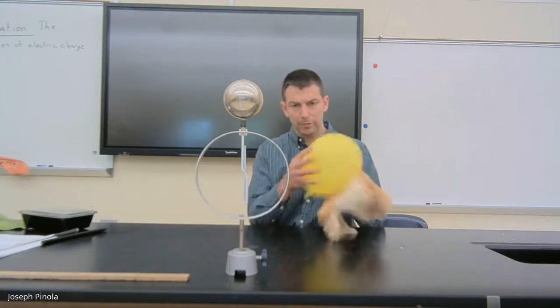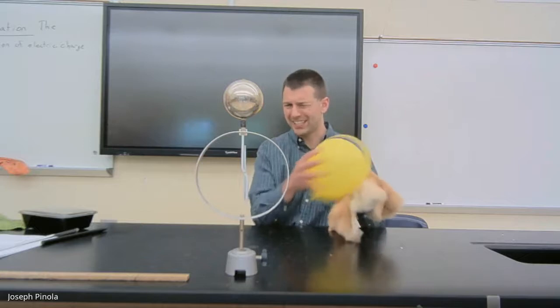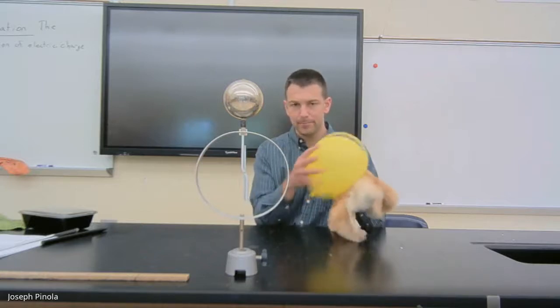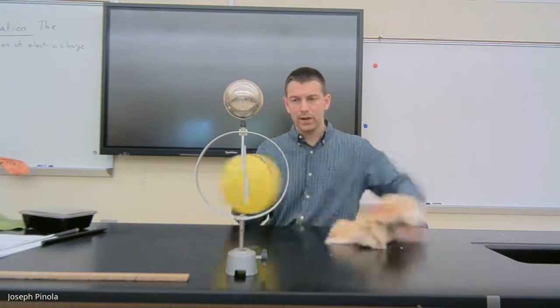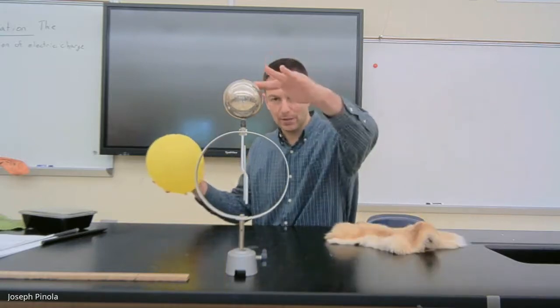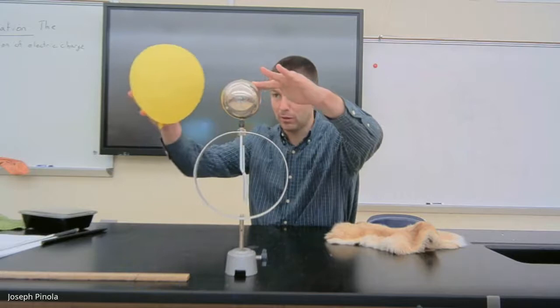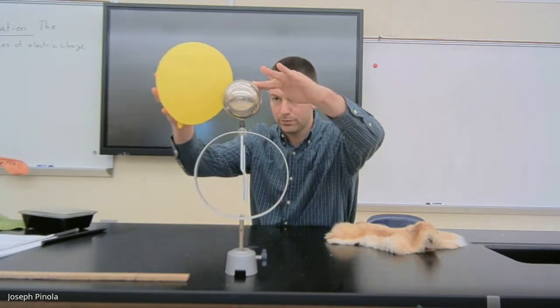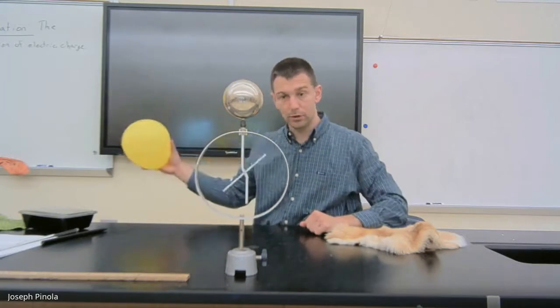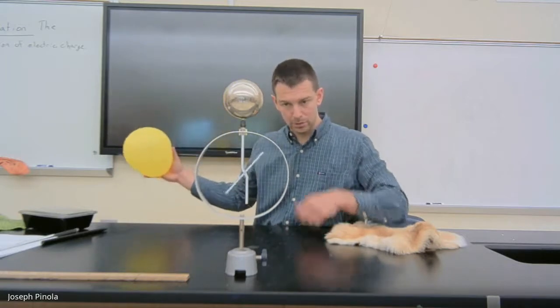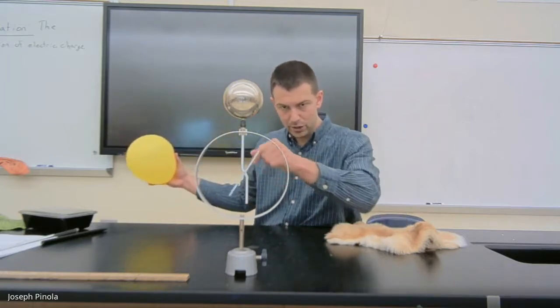We're going to charge it up real good. Make sure the balloon steals a lot of electrons from the fur. Then I'm going to put my hand on the top. And with my hand there, I'll move the balloon close. I'll remove my hand. I'll remove the balloon. And the electroscope has become charged.